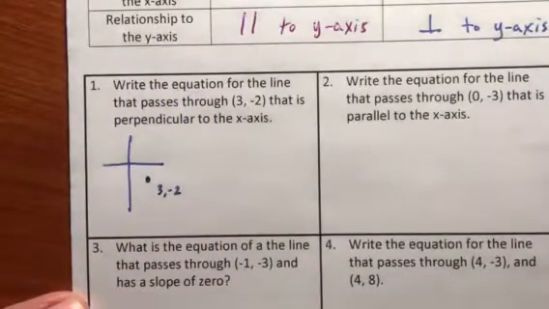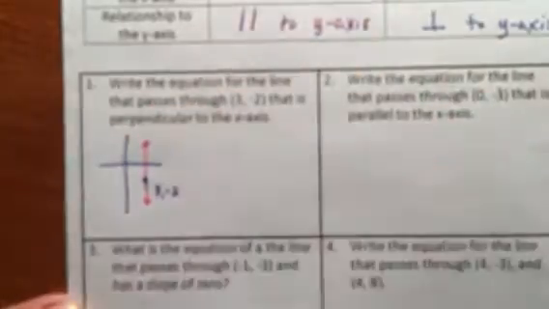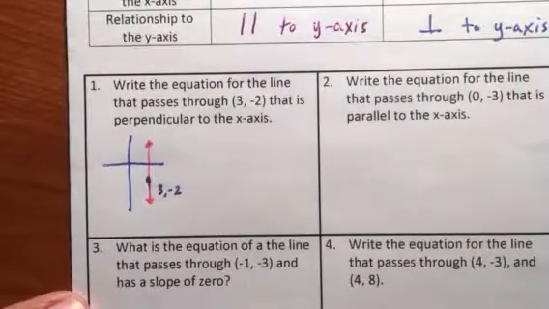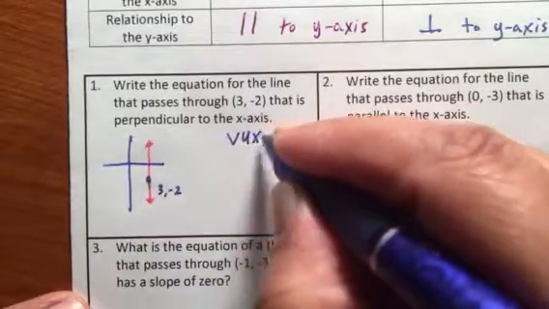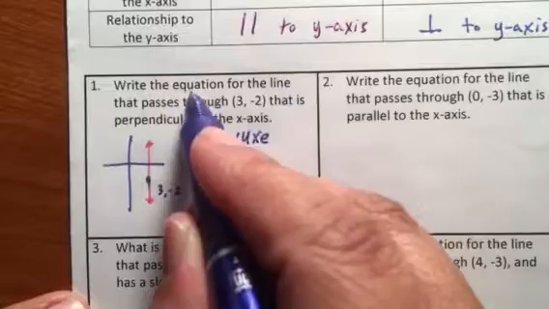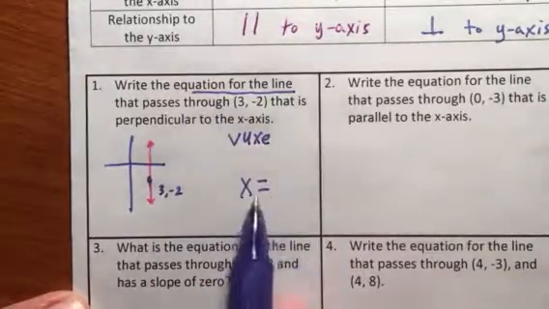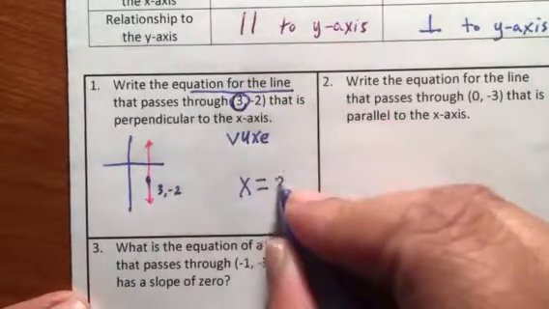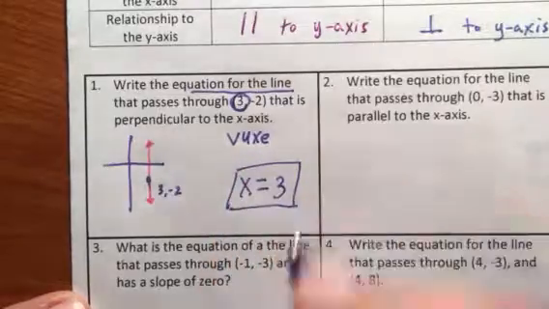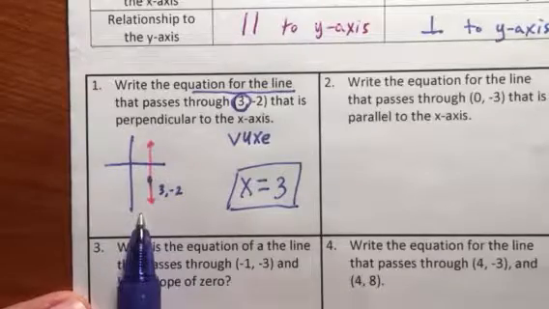So that means that my line needs to go vertical. So which one deals with vertical? Well, that's V, U, X. So it wants the equation, so I know I need an x equals. Well, what does x equal in this problem? It equals 3. And there's your answer. What I'm going to tell you on these is it's going to be really helpful if you draw yourself a picture on these.